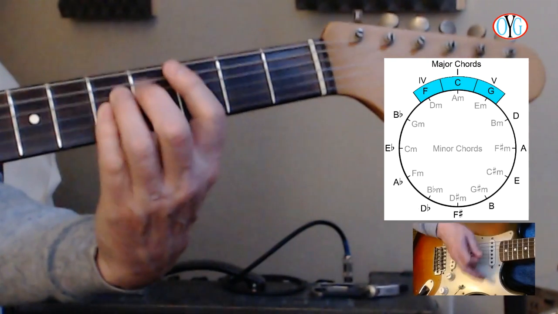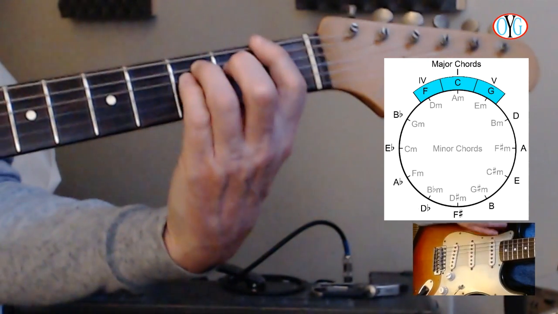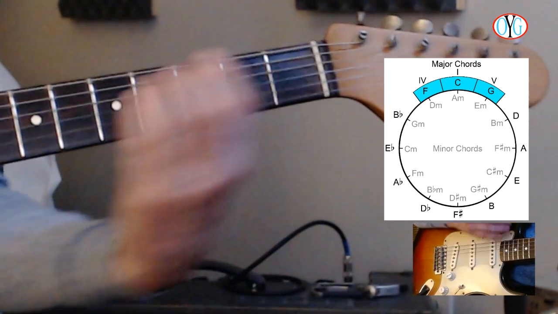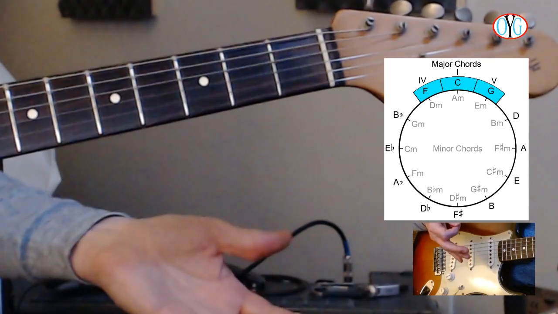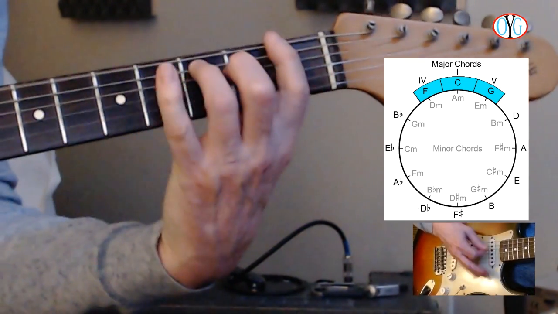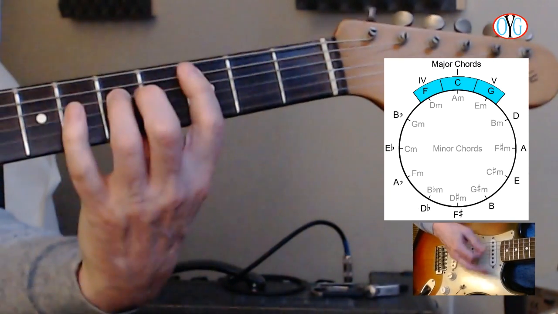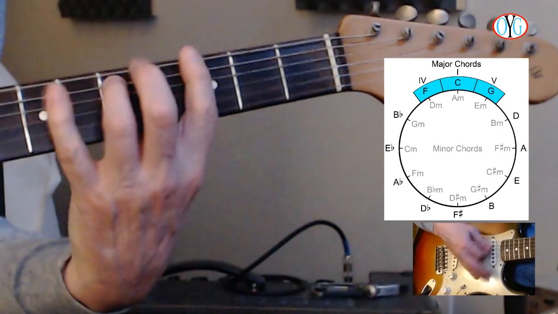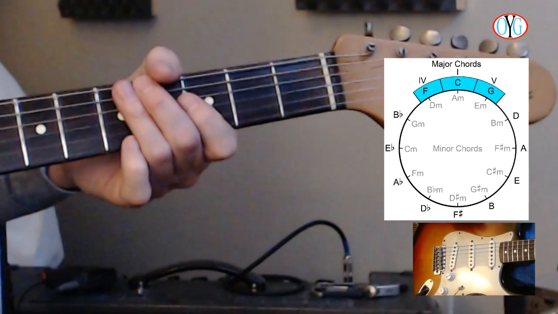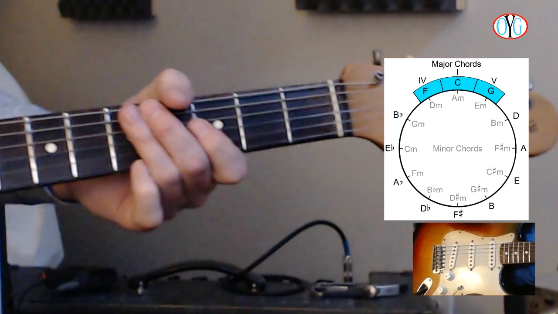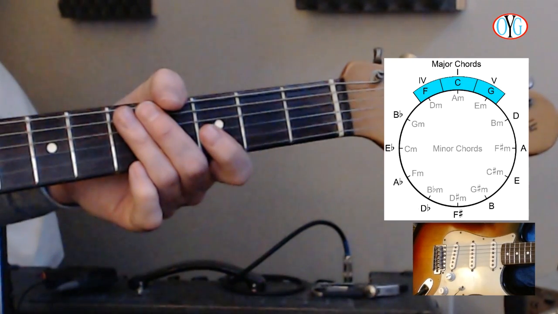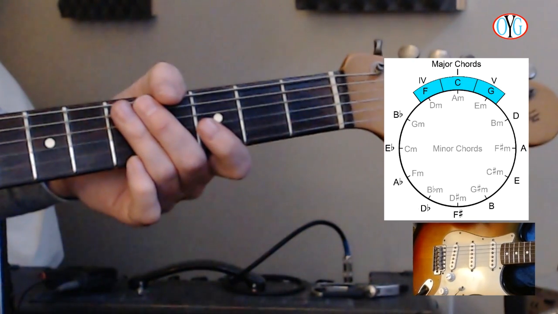Lots of blues and rock and roll uses this as well. So now what you can do is play around with this and then move it into another key.